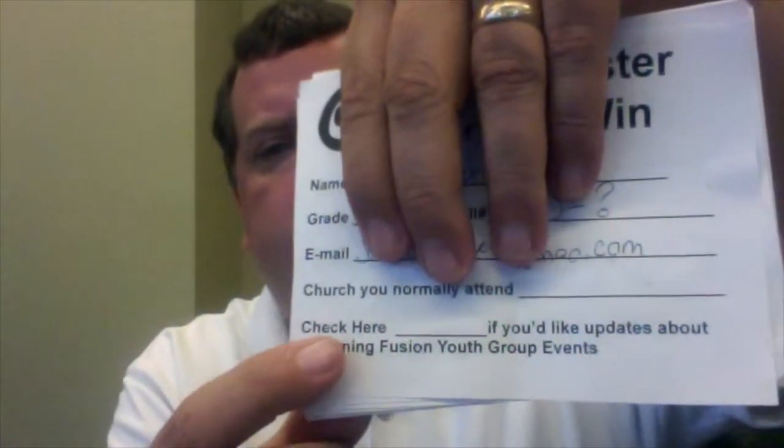But one of the keys, and something we have to respect in the outreach process, is that I gave people an opt-in option. At the very bottom it says, check here if you'd like updates about Fusion youth group events. If they check that, then that gives me permission to contact them, and I want to contact them because they want information. If they don't check that, then I don't contact them, because I want to respect their privacy and their cell phone. You can actually do more harm than good if you try to follow up with kids who don't want to hear from you, or who already go to another church. That's why we focus on the kids who don't.